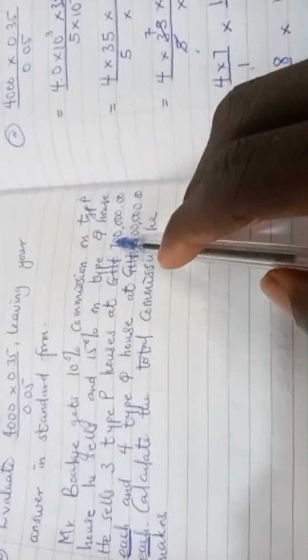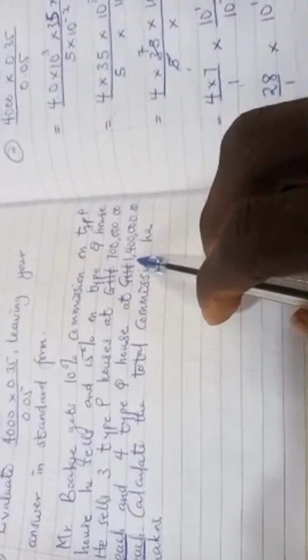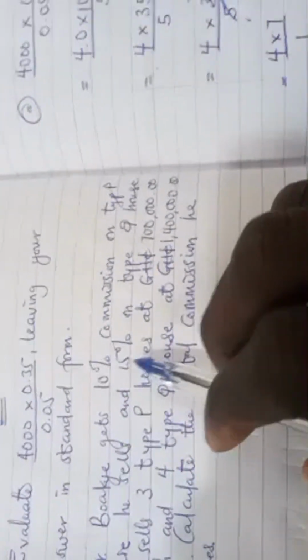The price tag for type P has been given in the question as 700,000 Ghana cedis, and that of type Q is 1,400,000 Ghana cedis. So this percentage is for selling type P, and this percentage is for selling type Q.